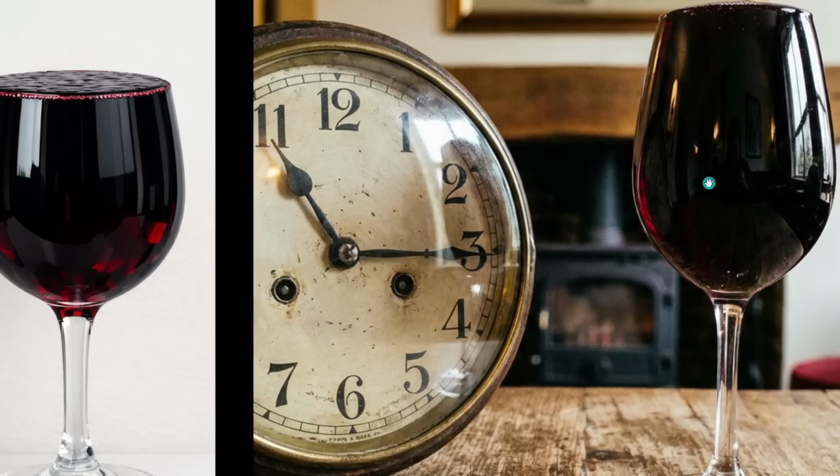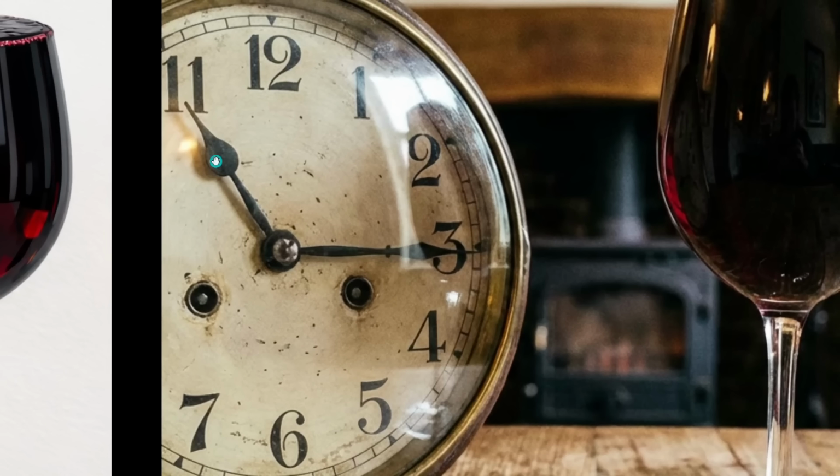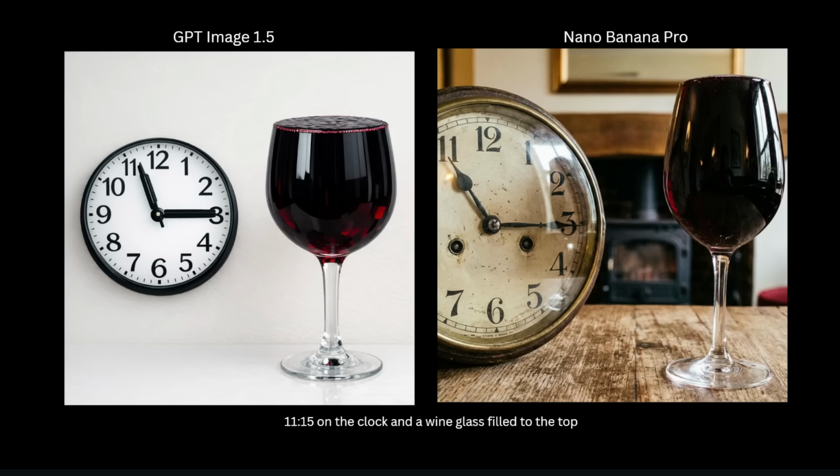And then here is Nano Banana Pro's generation. The glass is correct, but 11:15 is not really correct. So the hour hand should be slightly past 11 instead of right on 11. So none of them are completely perfect. I would have to say it's a tie.